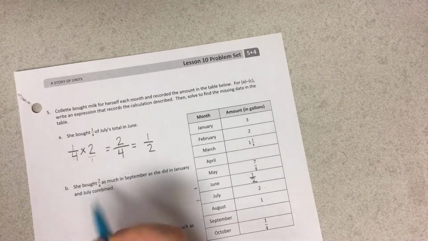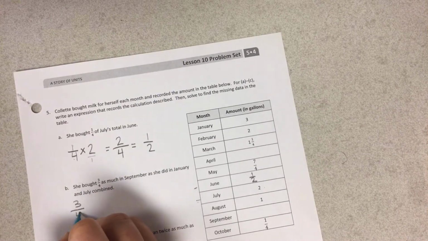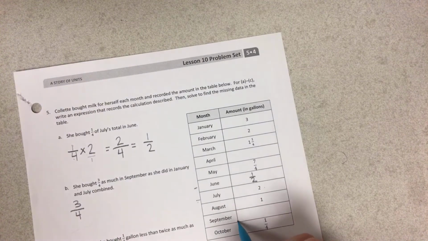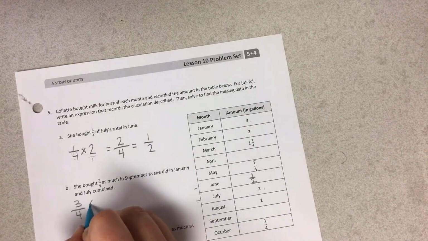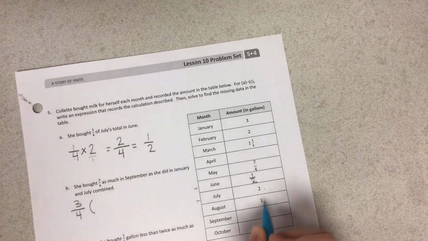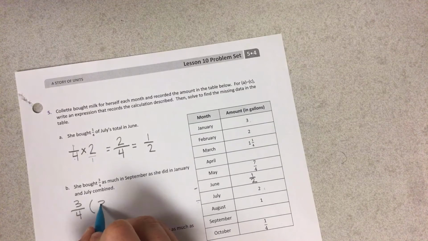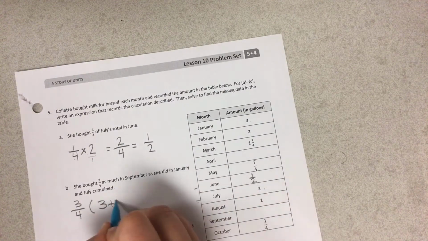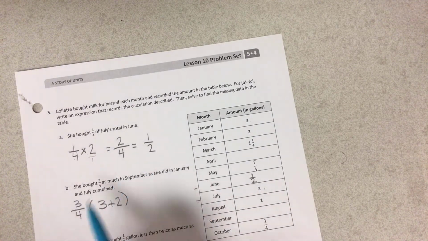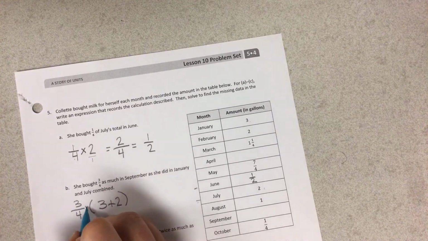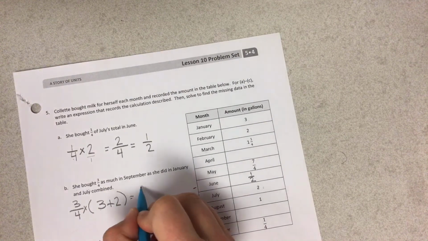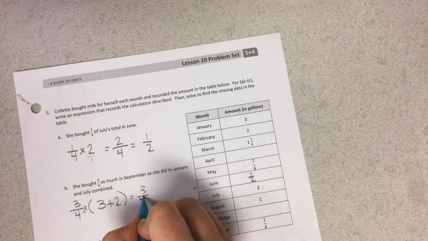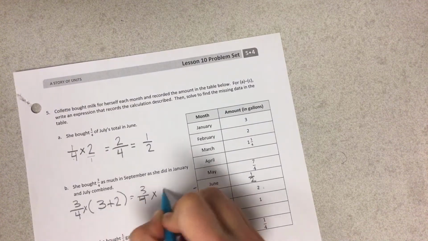Okay, so she bought 3/4 as much in September as she did in January and July combined. So she did January, which is 3, plus July, which is 2. So when she did this, she did 3/4 times what she did in January and July. So that's going to equal 3/4 times 3 plus 2 is 5.